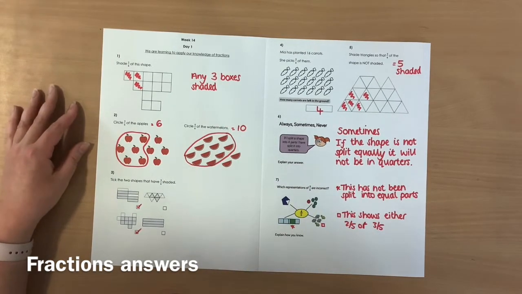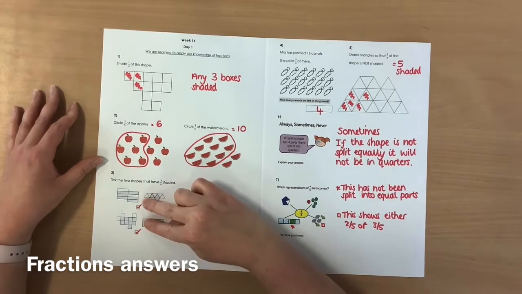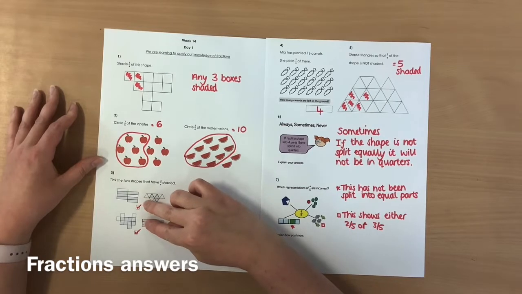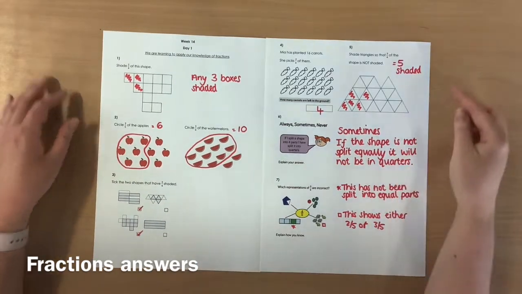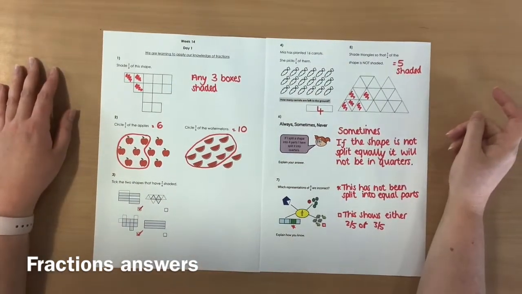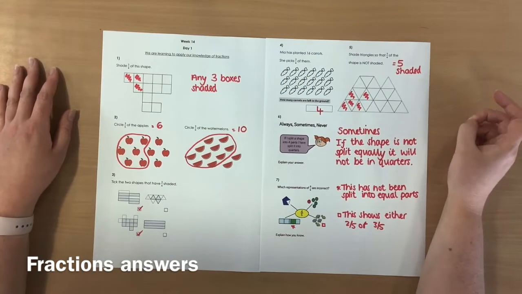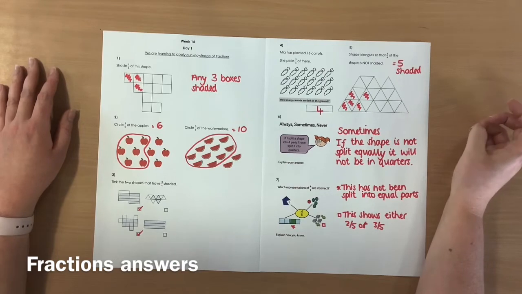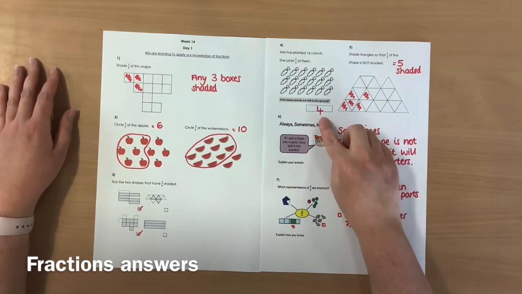Okay, question number 3, tick the 2 shapes that have 3/4 shaded. That was these 2 here on the left hand side. Question number 4, Mia has planted 16 carrots. She picks 3/4 of them. How many carrots are left in the ground? The answer is 4.